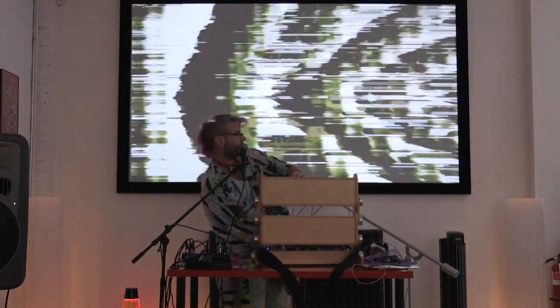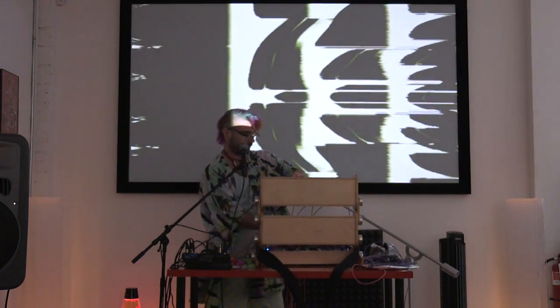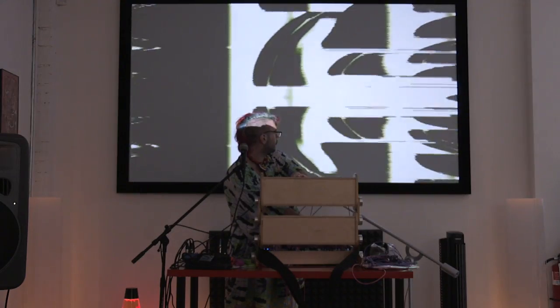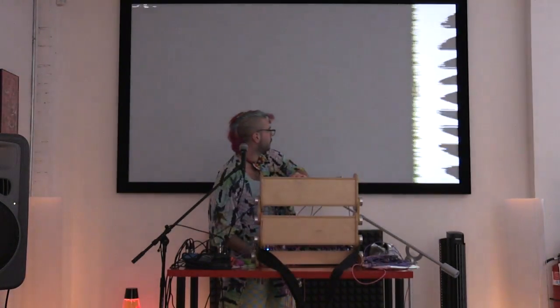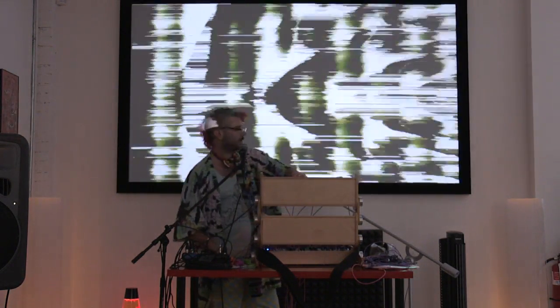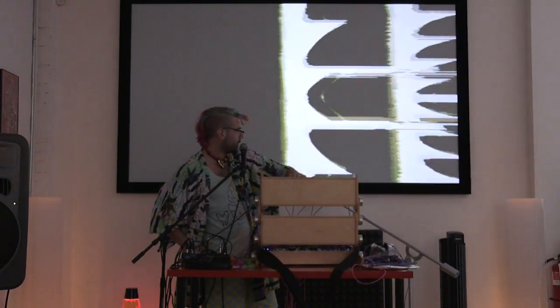Now I'm running the PF oscillator into tracking. Looks kind of like a bunch of mouths.